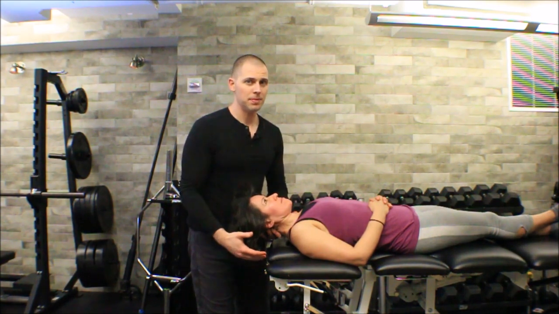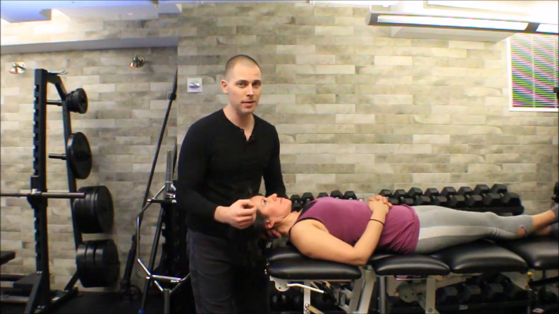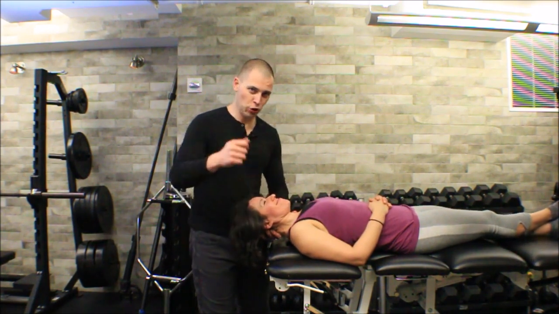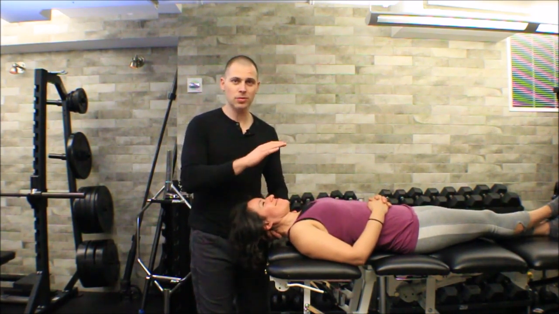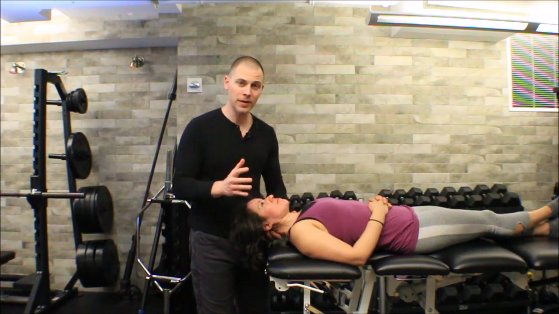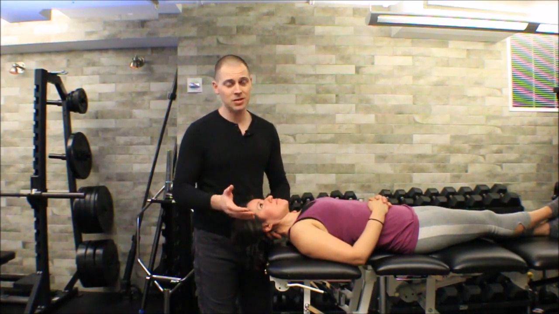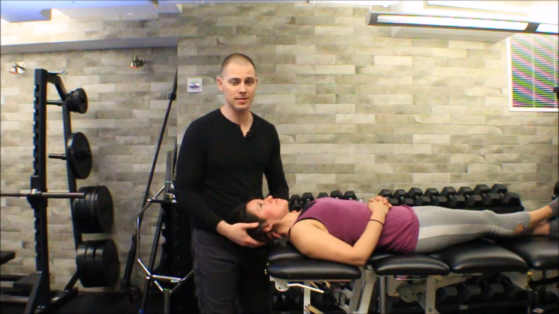90% of this is setup. So I know some of you guys are waiting for me to do the manip. Just show me the manip. We've got to get it to crack. That's literally the last 10%. And potentially the least important point, because if you lock somebody up perfect, a lot of times they'll move on you. You'll get a cavitation without even having to do a high velocity thrust.